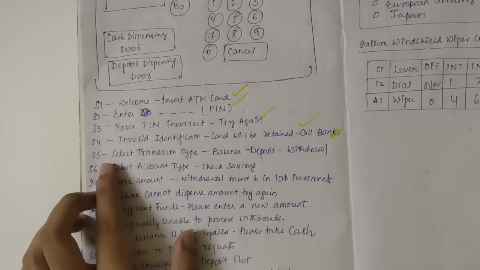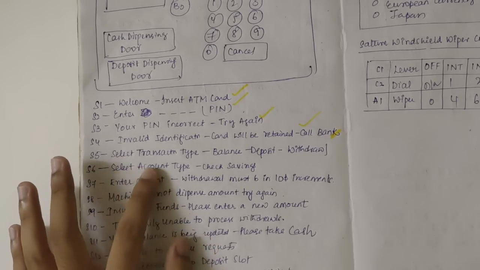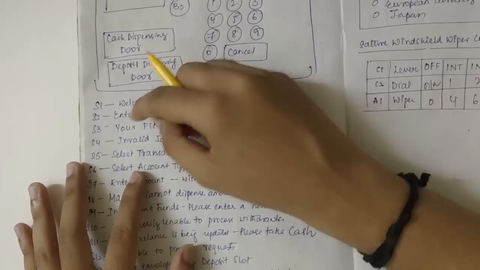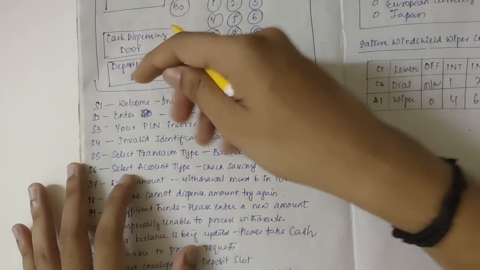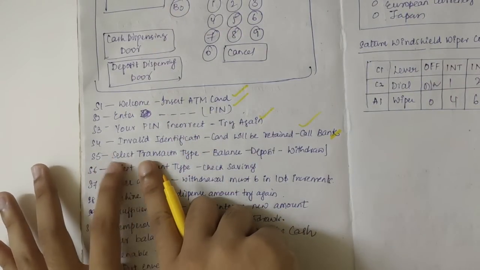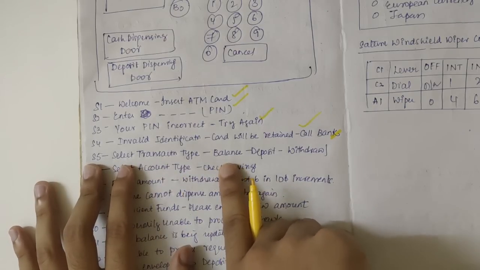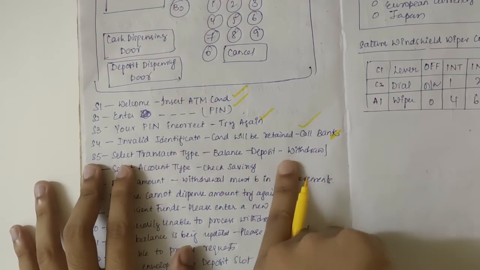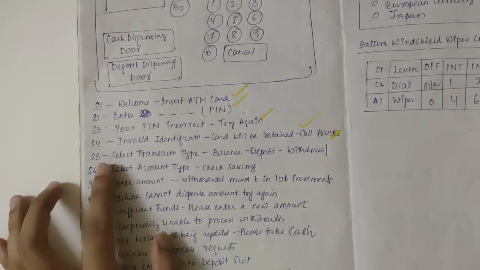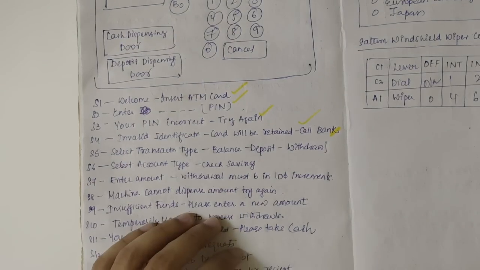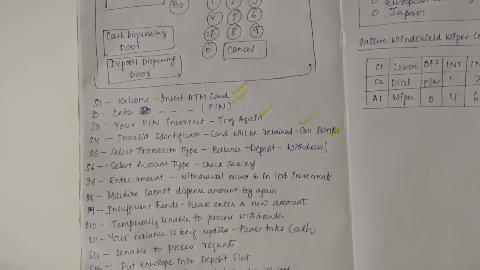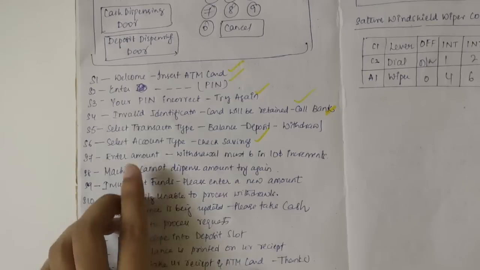So coming to the next, fifth screen, that is after our PIN is correct, we'll land on this page, that is the fifth screen, which is select the transaction type. Are we checking the balance, or is it a deposit, or are we withdrawing any money? After that we'll select the account, be it a savings account or any other account for that matter. Okay, after this we'll enter the amount.